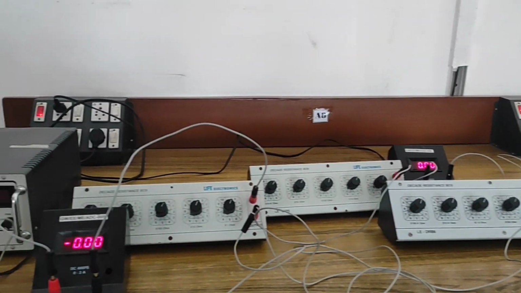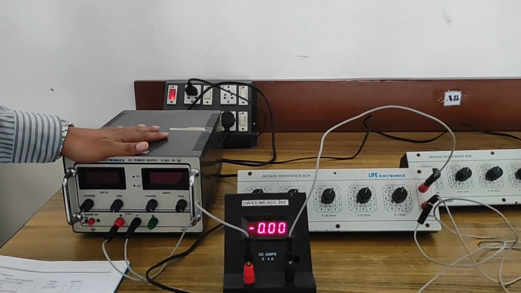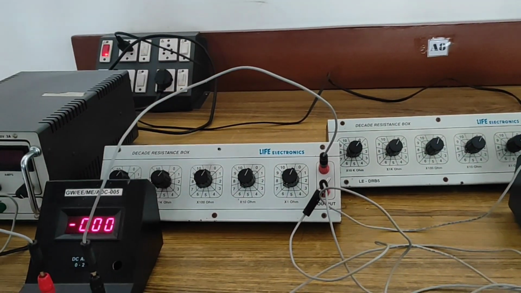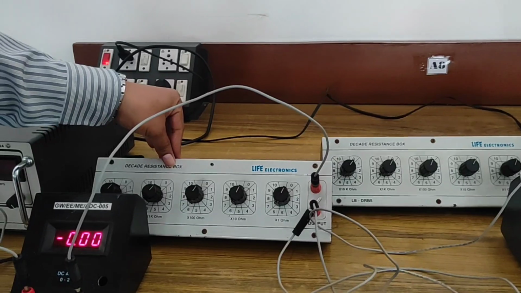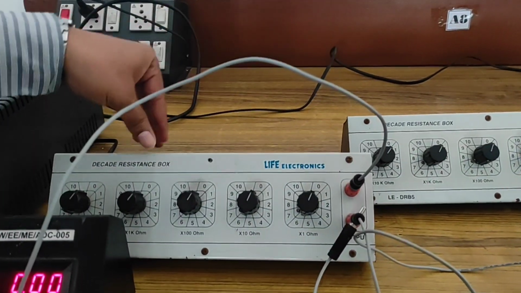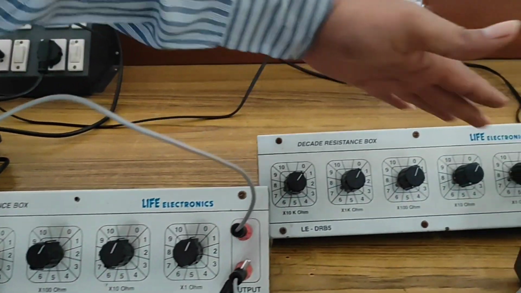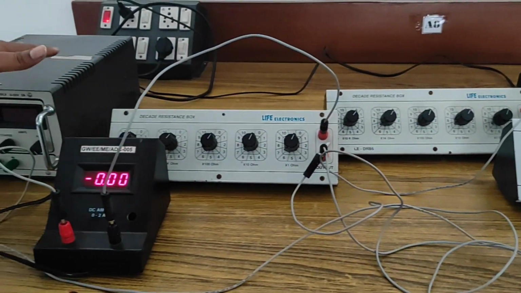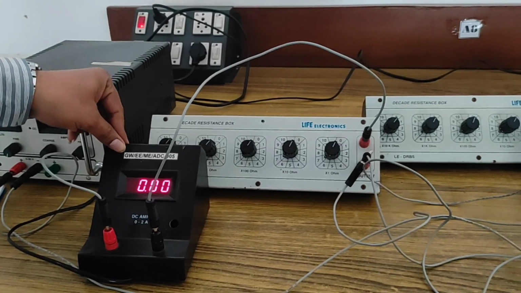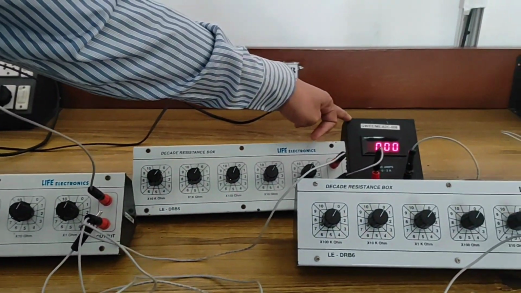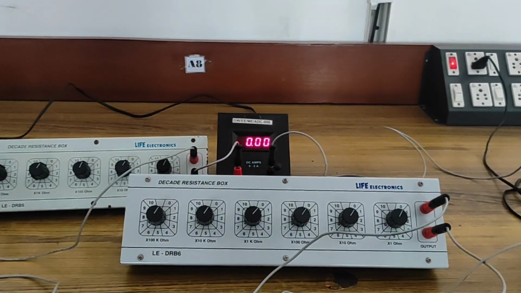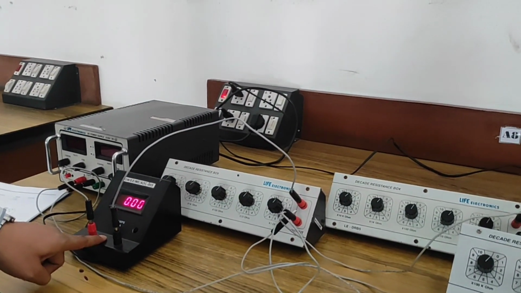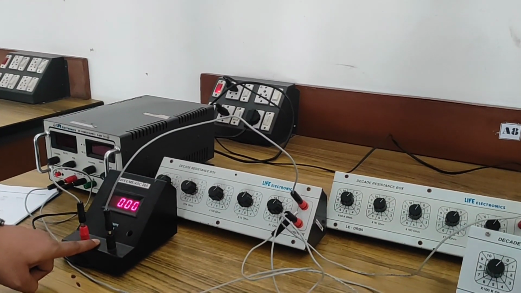So these are the components we are using. This is a regulated power supply, and these are the decade resistance boxes. We are using 3 decade resistance boxes. I'll tell you the settings for R1, R2 and R3. This is the ammeter which is measuring the main current. Then the branch currents will be measured by using these 2 ammeters. Make sure that we are applying DC supply, and I'll be considering the DC ammeter with a proper range.